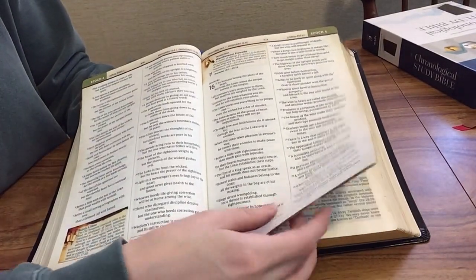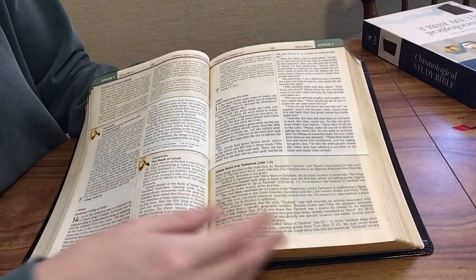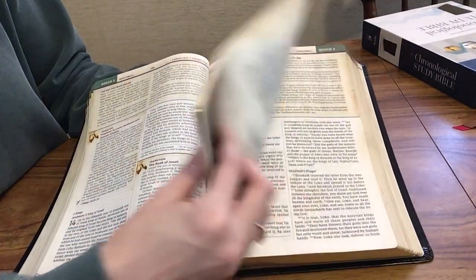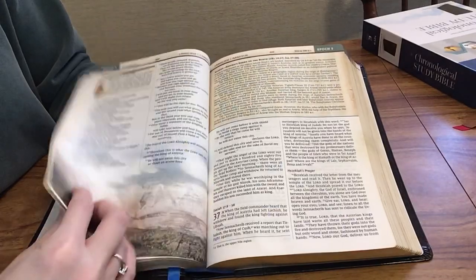So you can just see this is really nice. I like the layout on this one. It has the gold page edges.